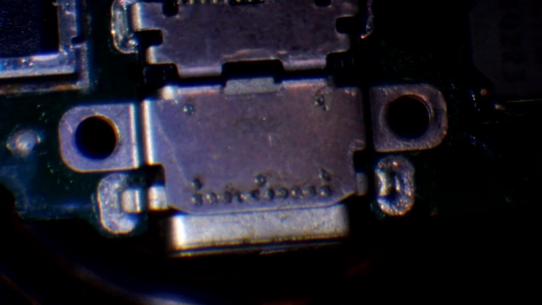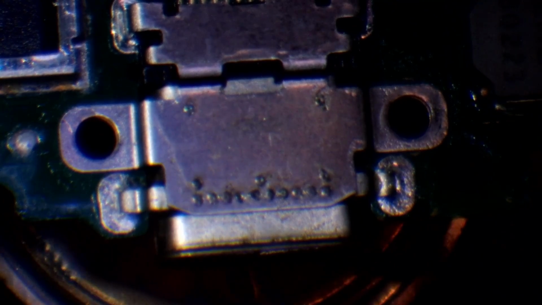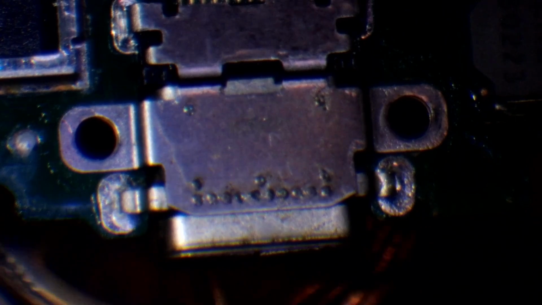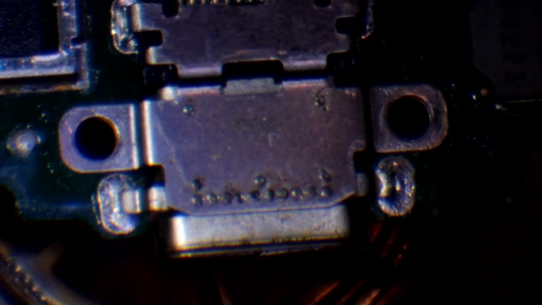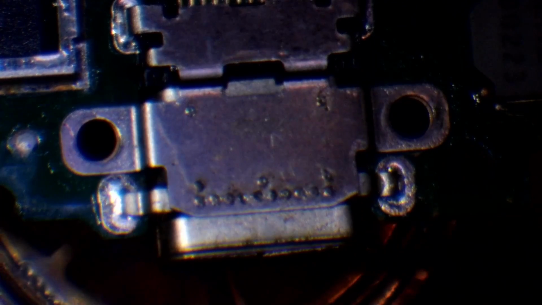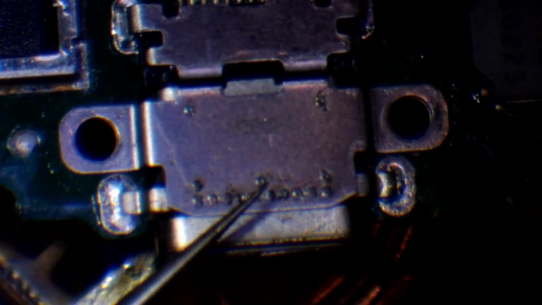Should be about another 10 seconds. It shouldn't take long at all. So 5, 4, 3, 2, 1, 0. And there we go, it's ready. Just lift off the port. And there we go, that port is removed, nice and safe. Don't need to worry about damaging any traces. Don't need to worry about any low melt solder or anything like that.